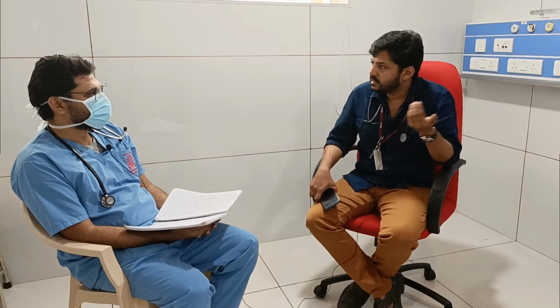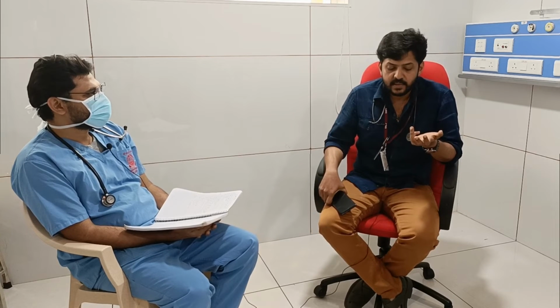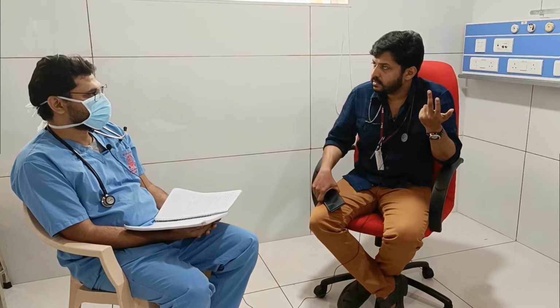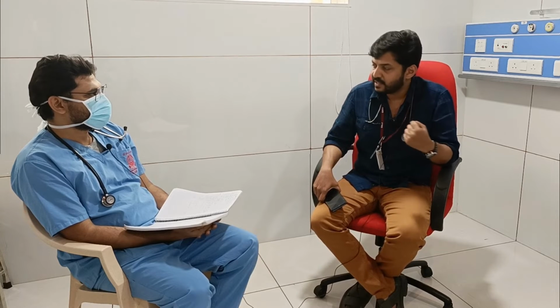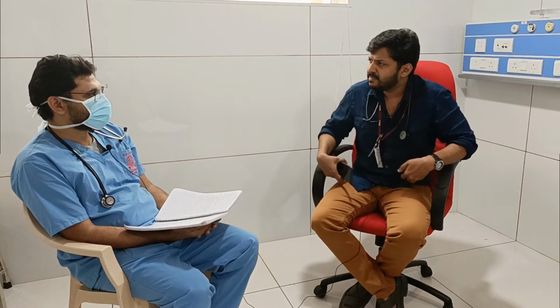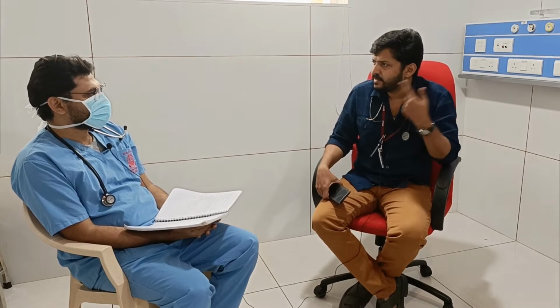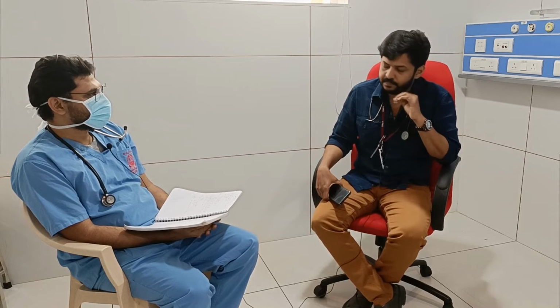Seizure, any seizure-like activity. All these things you'll have to ask. Then vision, I've already told about. Then musculoskeletal: any weakness as such, any body pain, muscle pain, weakness, any girdle pain. Girdle pain and all these can be associated with arthritis, temporal arthritis.